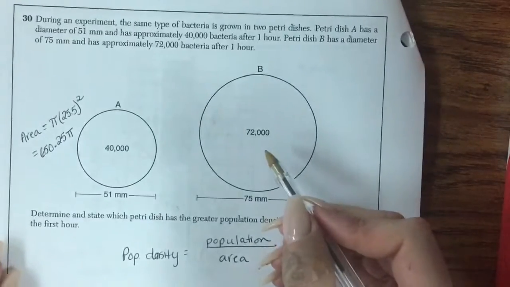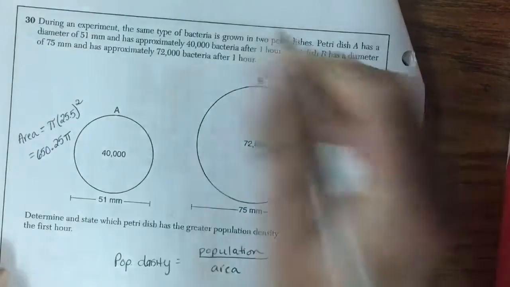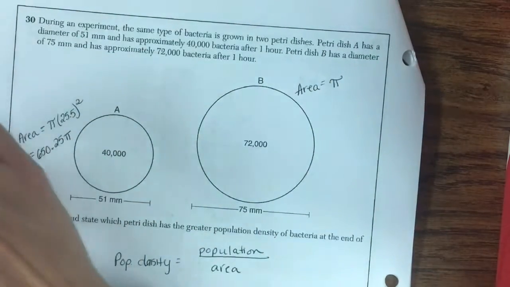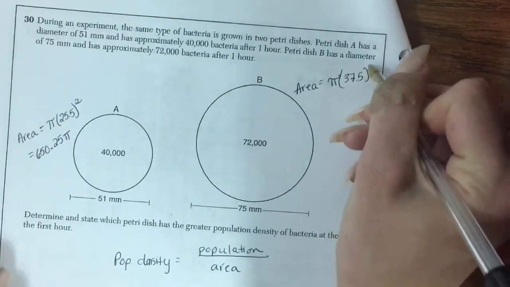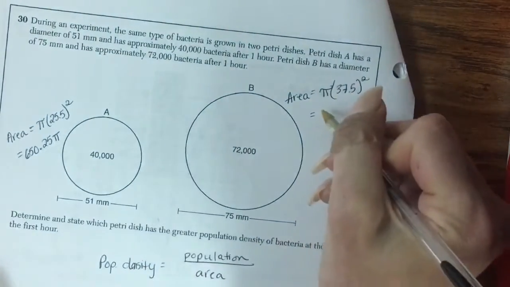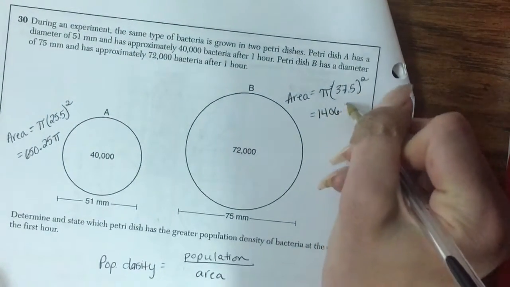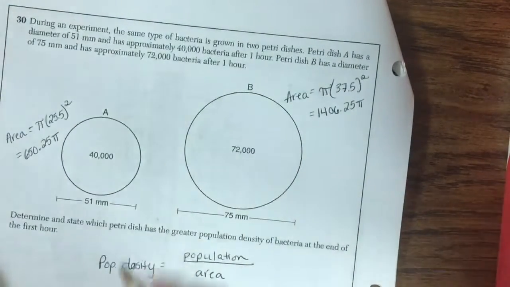And then the area of dish B is going to be pi times the radius, which is 37.5 squared. So that's going to be 1406.25 pi.